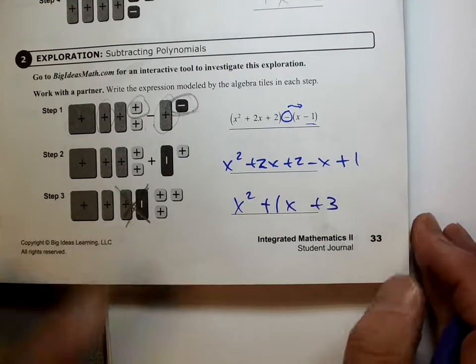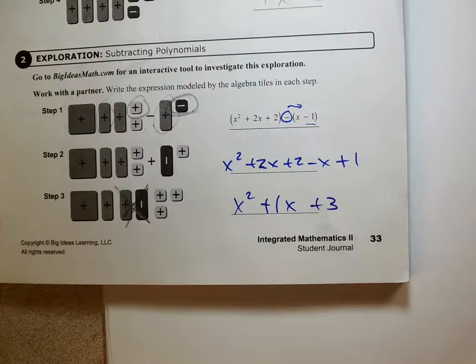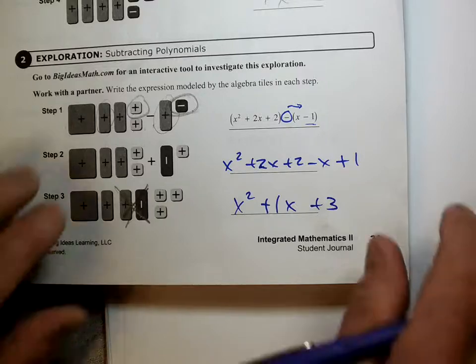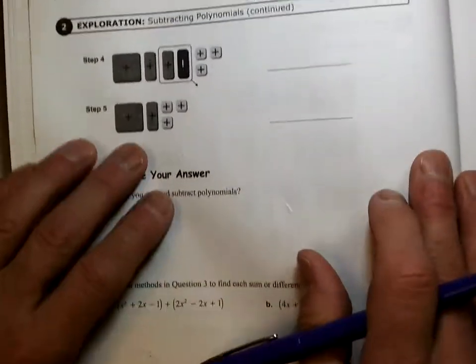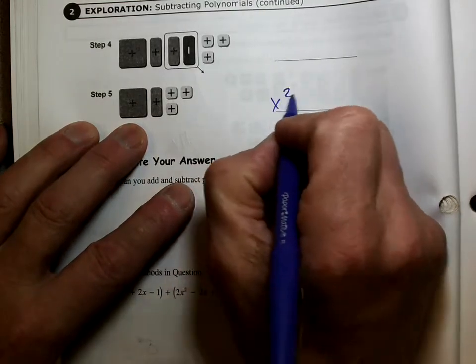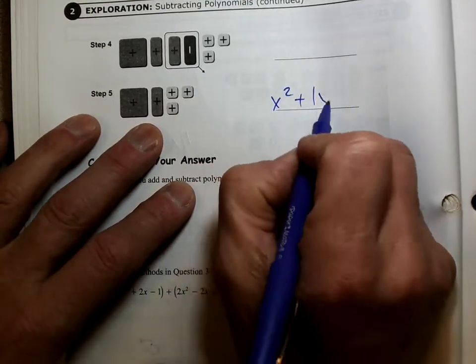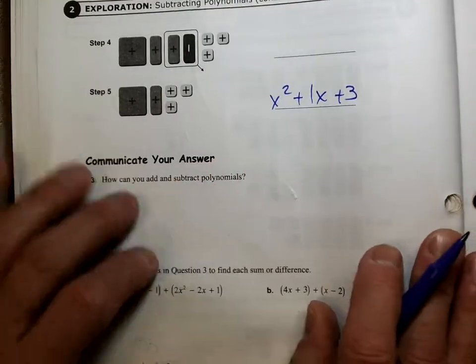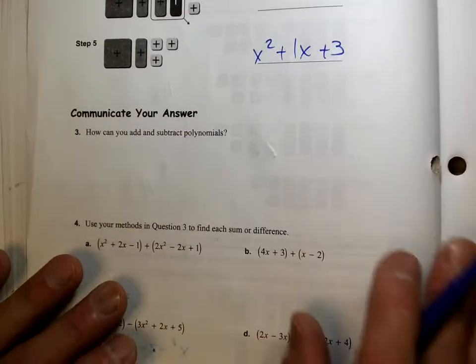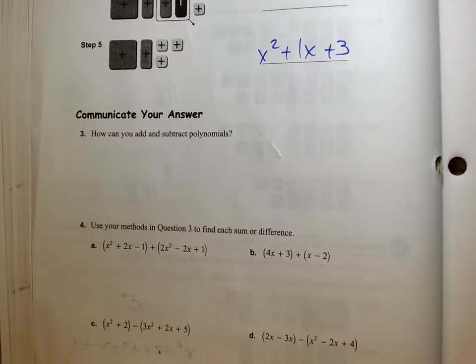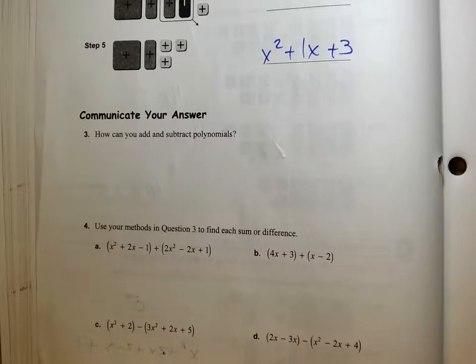Okay. Now we're going to turn the page, and hopefully we'll see the same illustration. x squared plus 1x plus 3. If we turn the page, that's what they wound up with, an x squared plus a 1x plus 3, okay? So that's using tiles. So let's go ahead and communicate our answers.